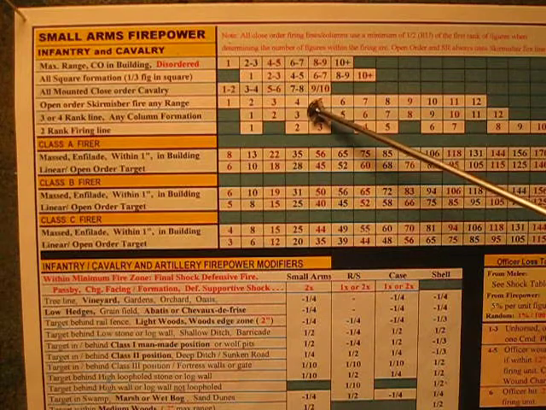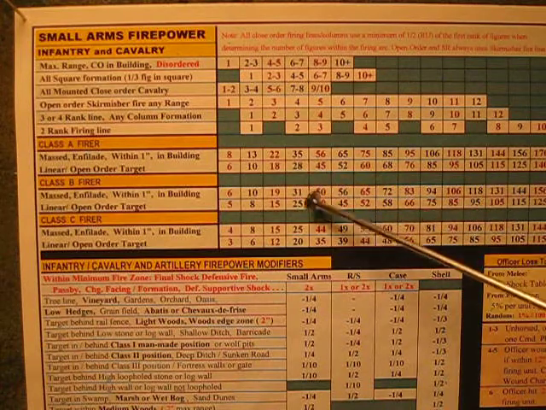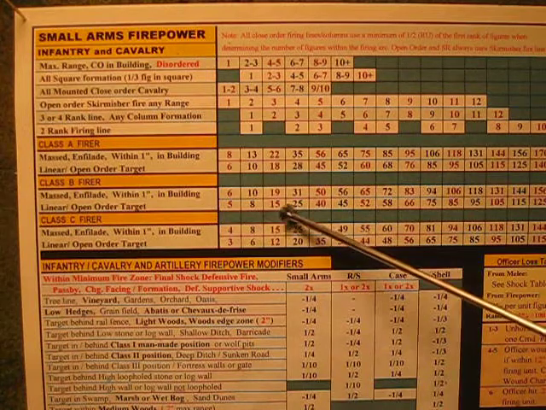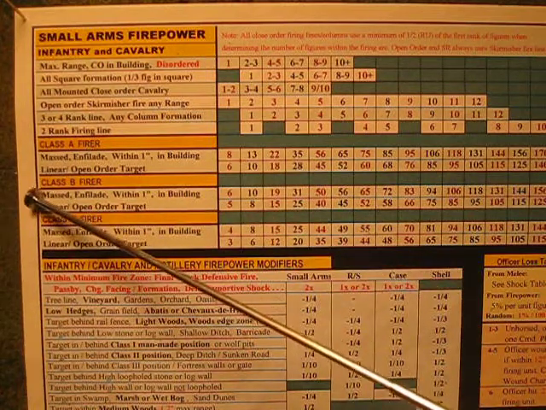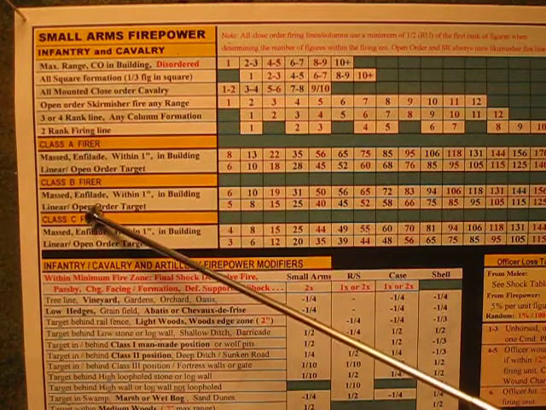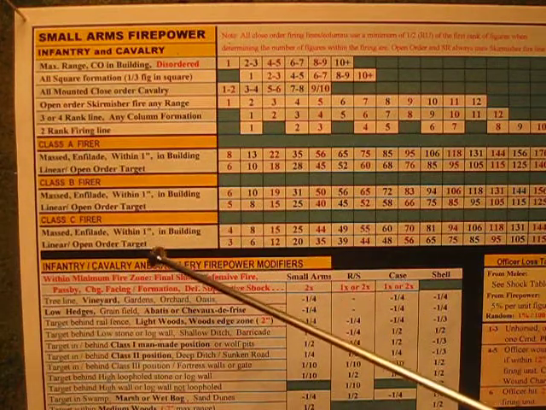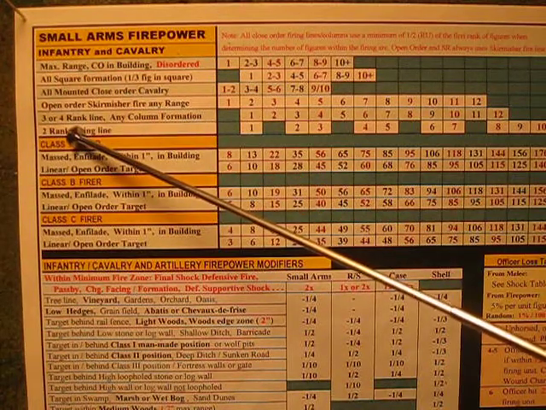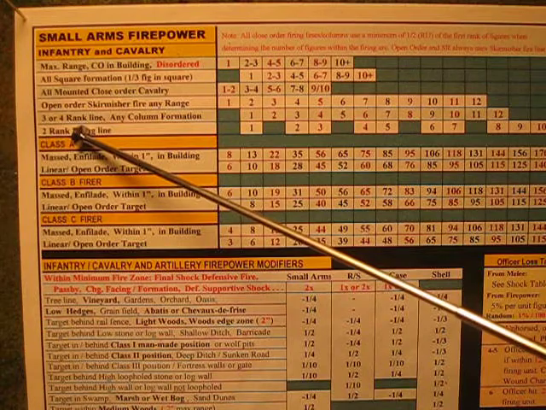You would then from here come down to generate a set of 2 percentage numbers, and which percentage number you utilize is based upon the target classifications which we have over here on the left side, and the class of firing of the unit. So in recap, it's basically determine the line you utilize here for type of target or type of unit that's firing, or their formation.